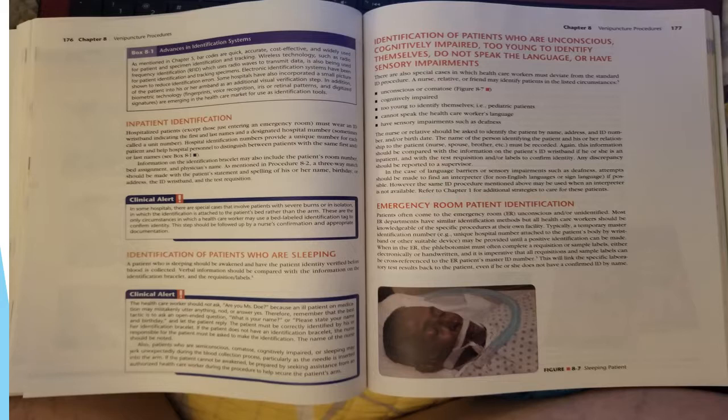Clinical alert. In some hospitals, there are special cases that involve patients with severe burns or in isolation, in which the identification is attached to the patient's bed rather than the arm. These are the only circumstances in which a healthcare worker may use a bed-labeled identification tag to confirm identity. This step should be followed up by a nurse's confirmation and appropriate documentation.